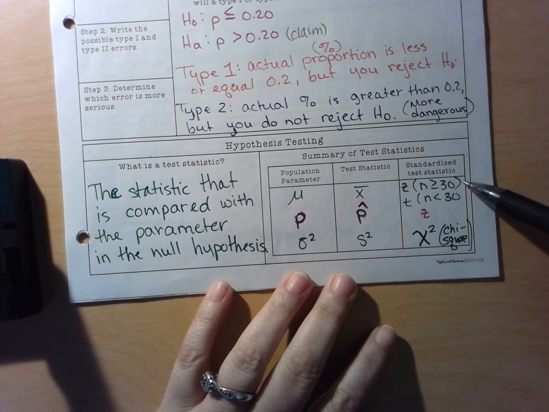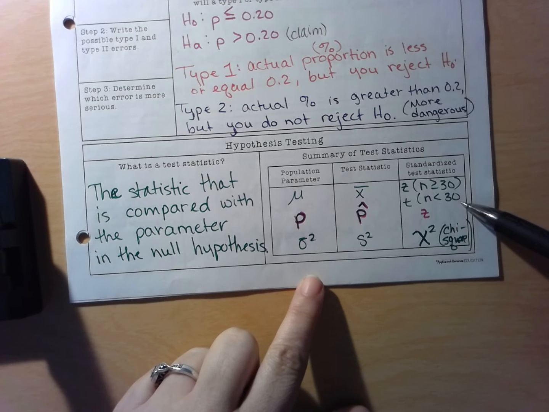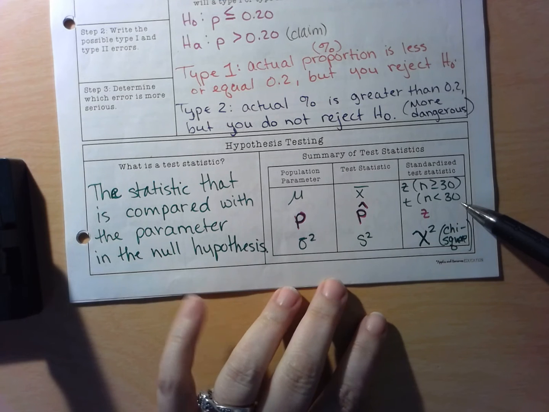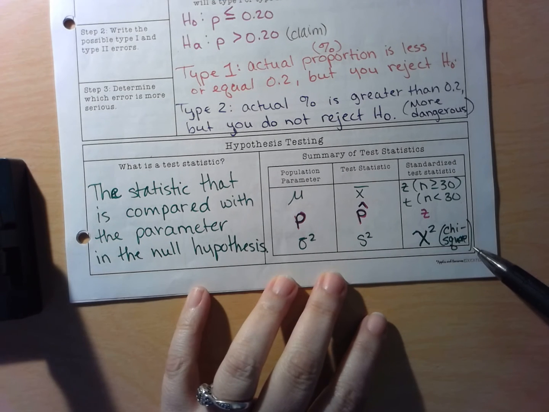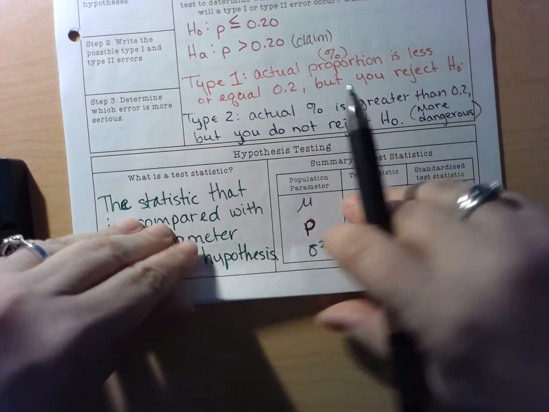So again, I remind you that you use the z-score when n is greater than or equal to 30. You use the t-score when n is less than 30, and especially if you do not know the population standard deviation. And you use chi-squared when you're talking about variance and standard deviation.